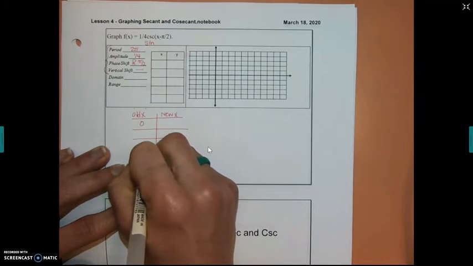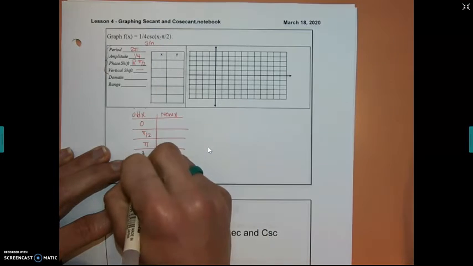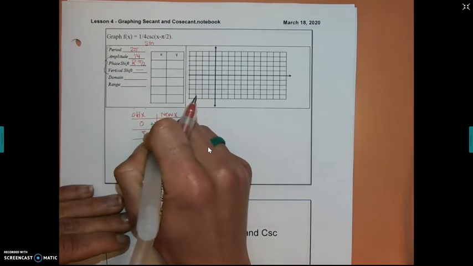And then I would end at 2 pi since that's the period. And so halfway to 2 pi is pi, halfway to pi is pi over 2, and this is going to be 3 pi over 2. And so to each of these values, since I'm moving it right, I'm going to add pi over 2. So to all of these, we add pi over 2.